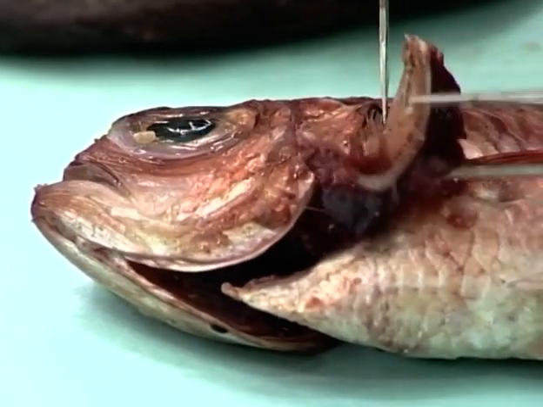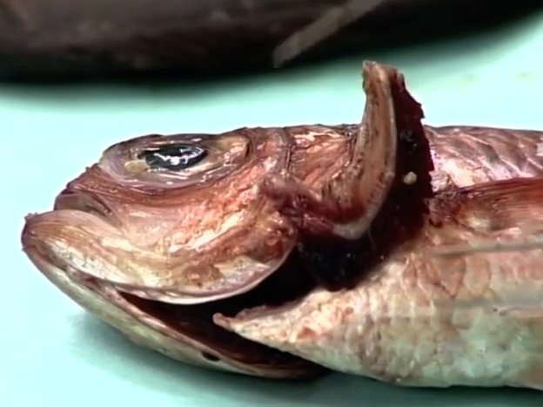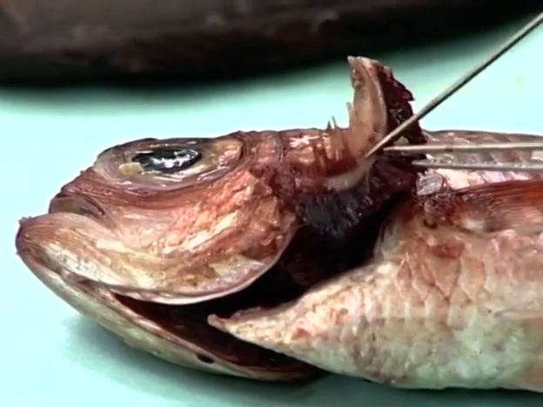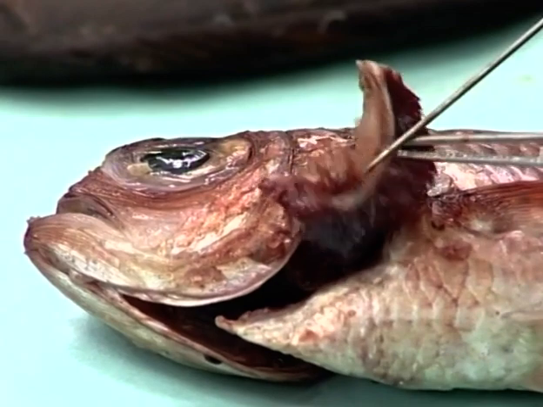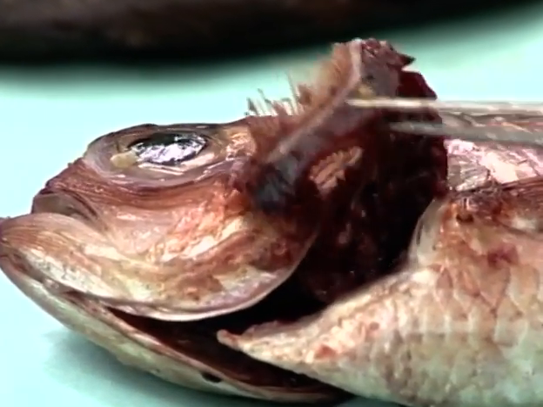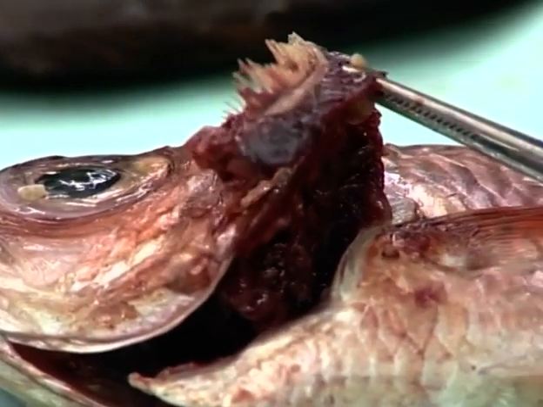Now, this curved part of the gills, you see, is the gill arches. There are more than one, and you have them on both sides.